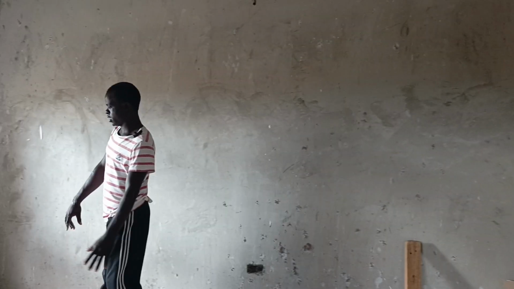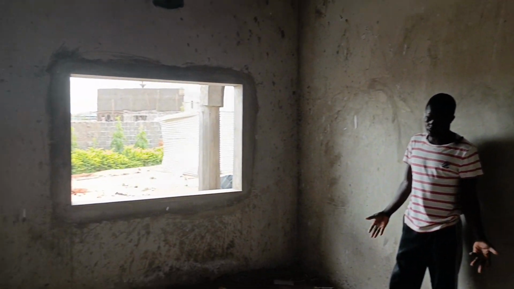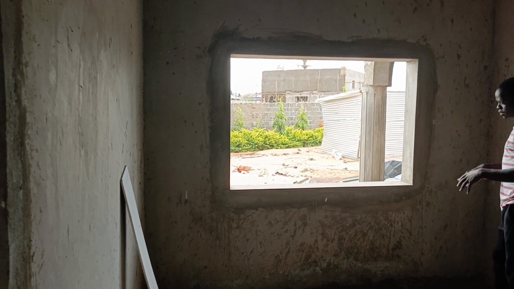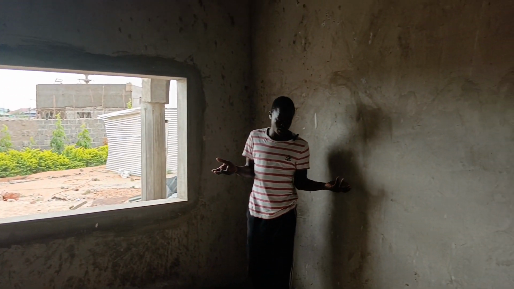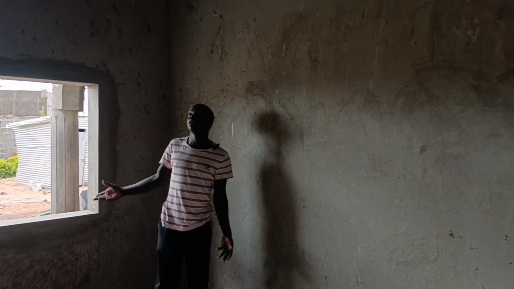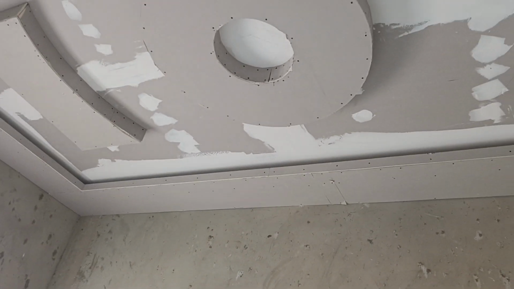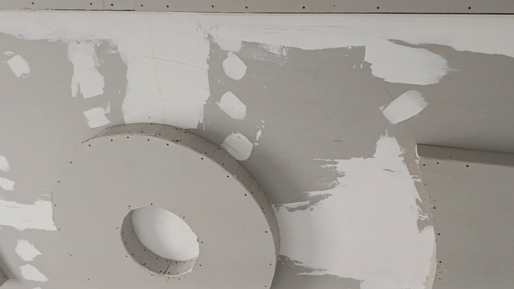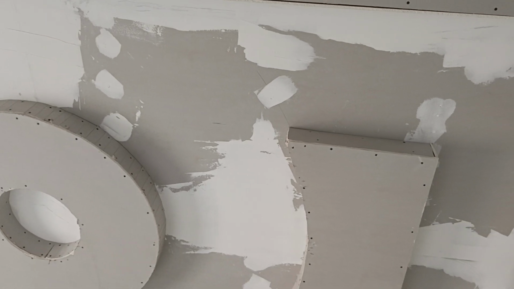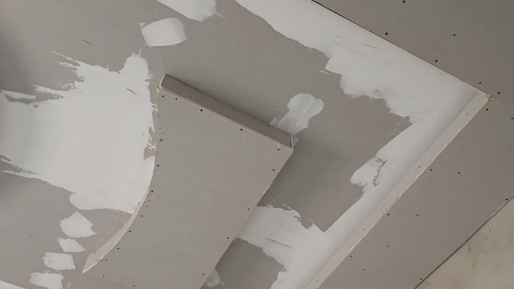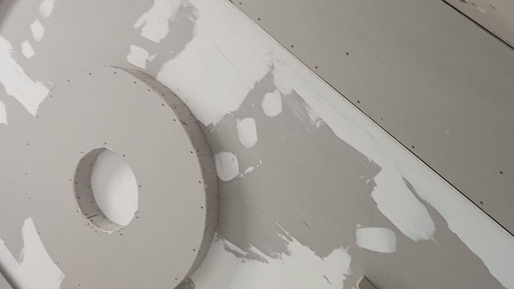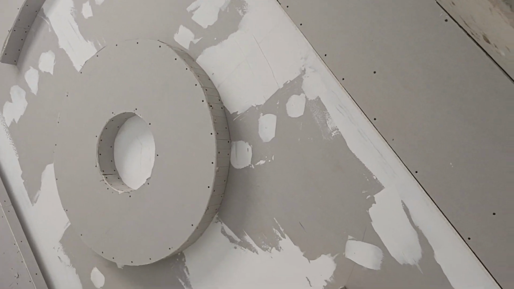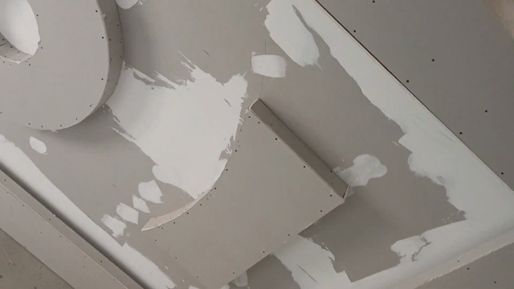As you can see, it's quite small, but it's quite spacious for a dining room. It doesn't need a much bigger room. This is the door, and this is the window that I showed you earlier. And if you look up, we have already installed our gypsum work. As you can see, we went with this simple design. We did not want to go with those expensive or complicated house designs.